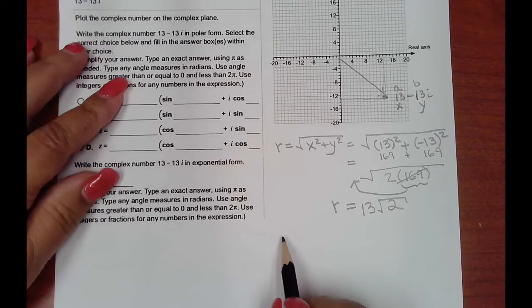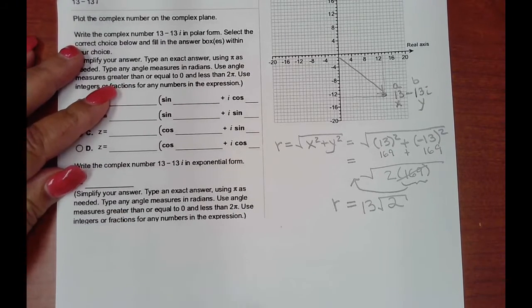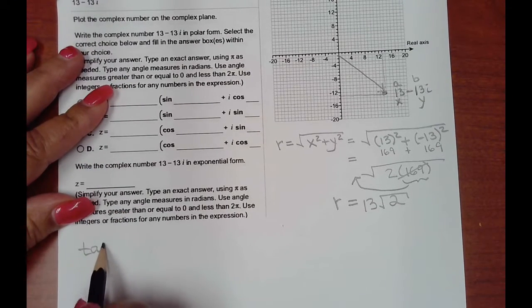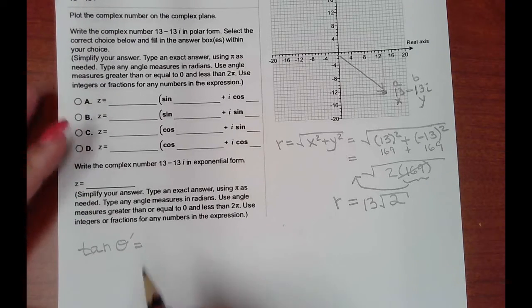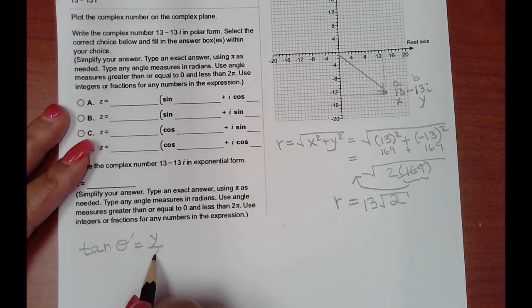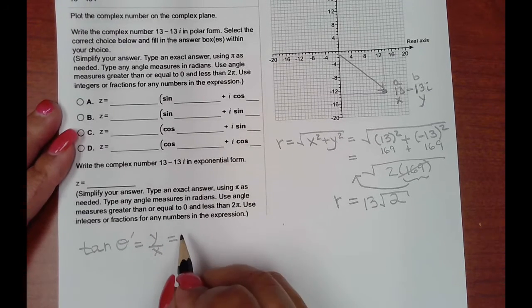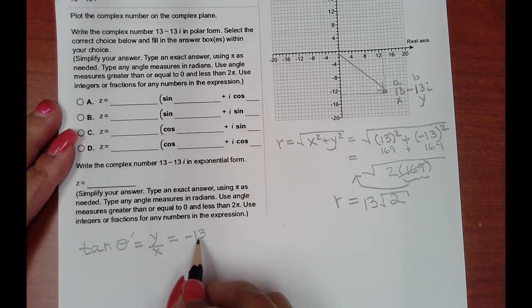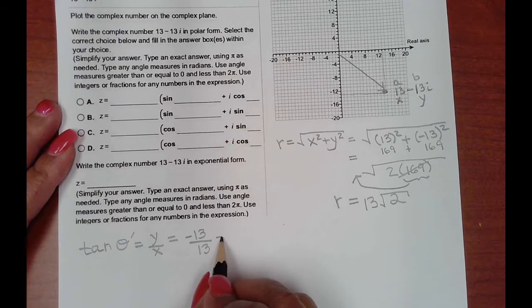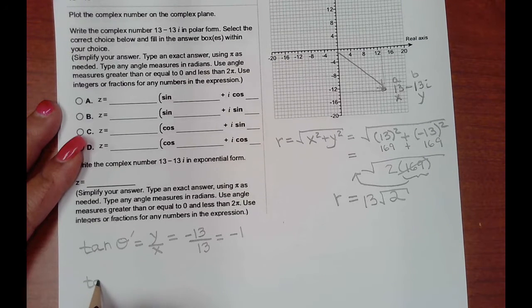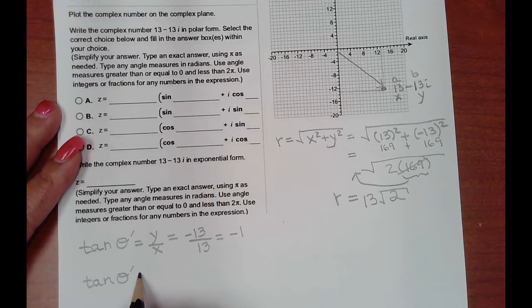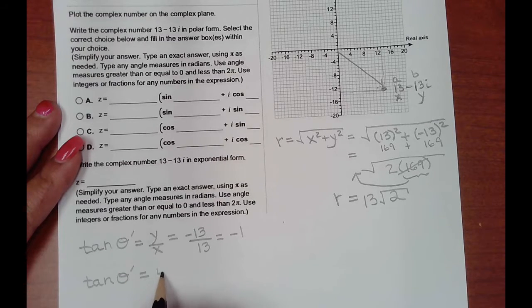Okay, then the theta. The tan of theta, the reference angle first, is equal to y over x, and the y value is negative 13, x value is positive 13, that ends up being negative 1. Regardless of whether it's a 1 or a negative 1, that reference angle is 45 degrees, but you can put it in your calculator if you'd like.